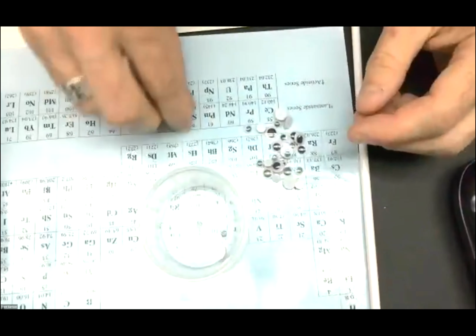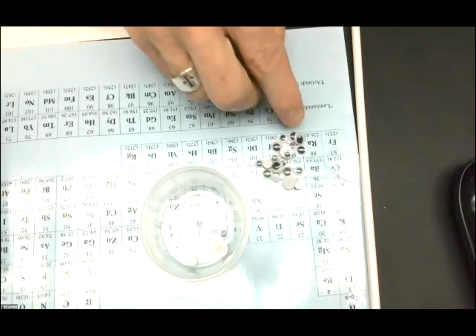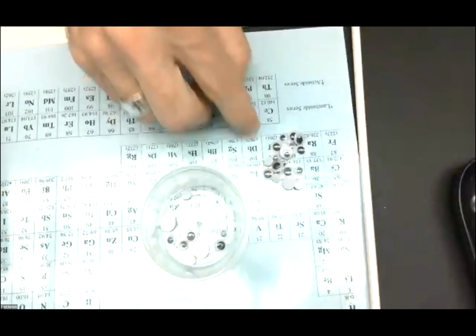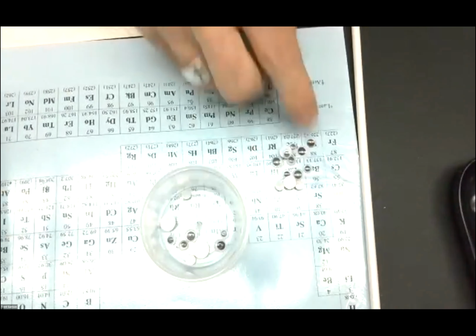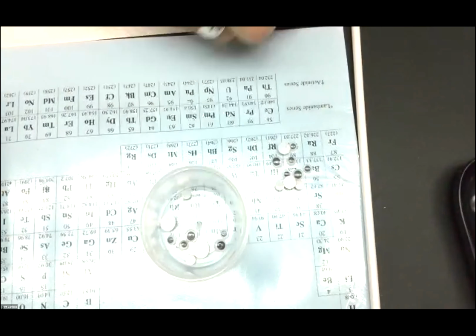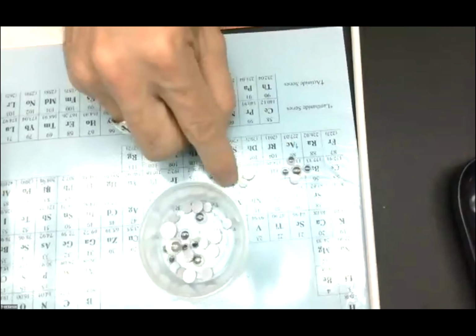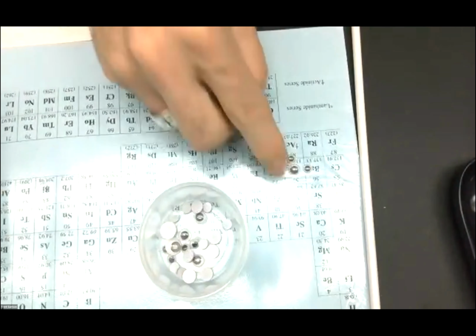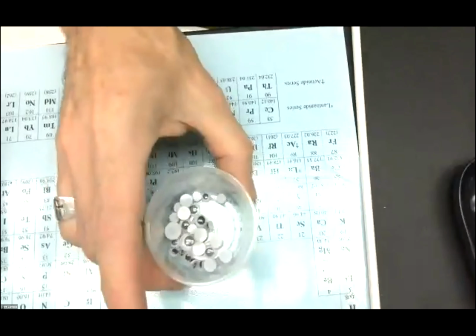1, 2, 3, 4, 5, 6, 7, 8, 9, 10, 11, 12, 13, 14, 15, 16, 17, 18, 19, 20, 21, 22, 23, 24, 25, 26, 27, 28, 29. All right, so I got 29 in here.